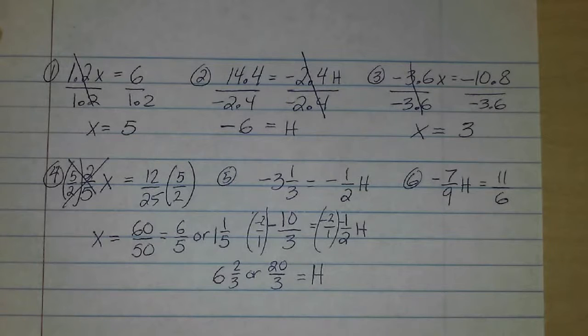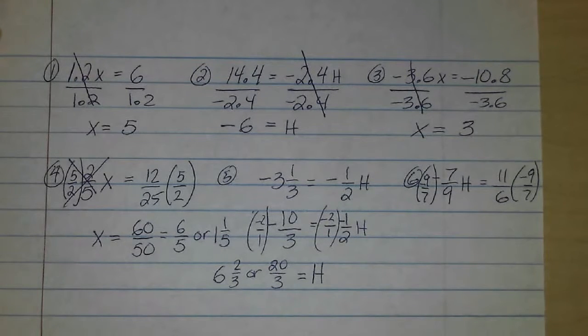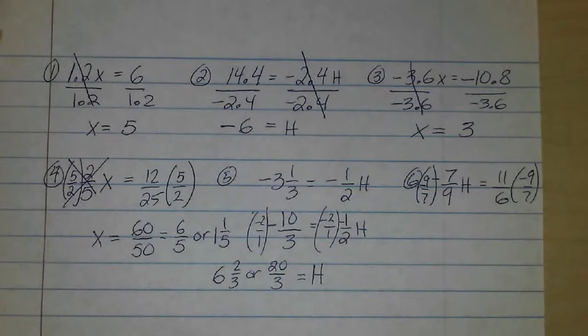Now, let's take a look at problem 6. Here, we had a fraction coefficient of negative 7/9. So we're going to multiply both sides by the reciprocal, which would be negative 9 over 7. Do not forget to include the negative sign with your reciprocal fraction. Now on the left, negative 9 over 7 and negative 7 over 9 cancel out, leaving h.